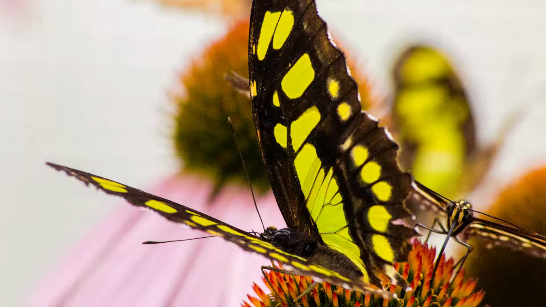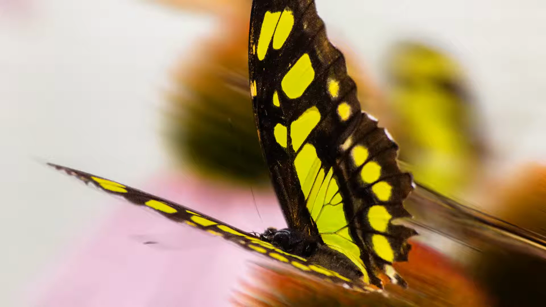Hey everyone, I'm Eric Thomas of Eric Thomas Studios, and today we'll be talking about getting some motion in your photos and designs using motion blur.